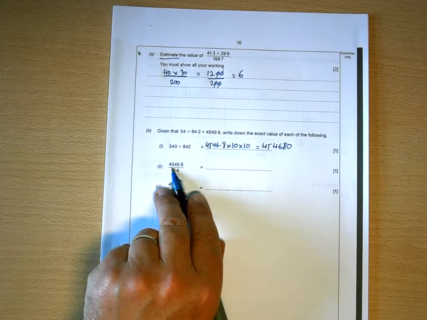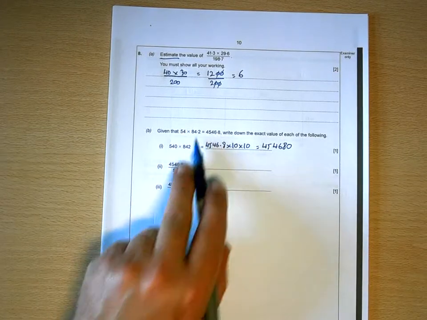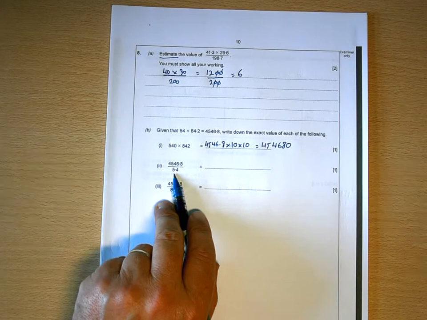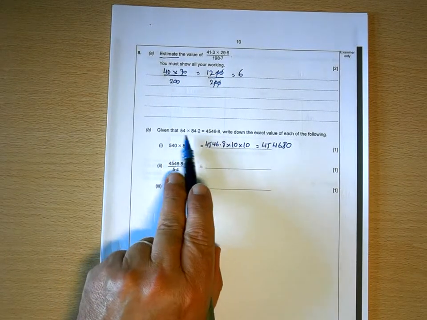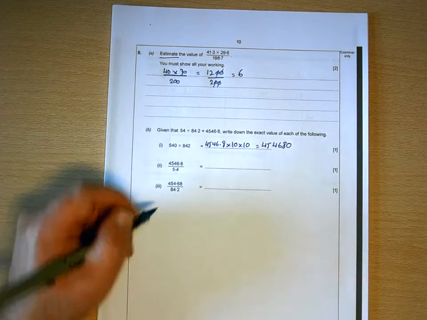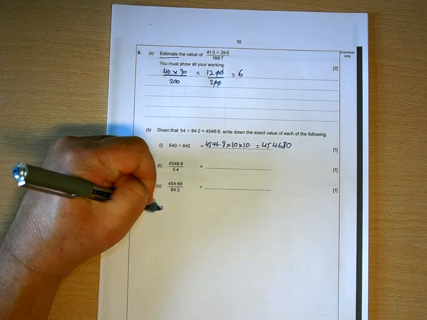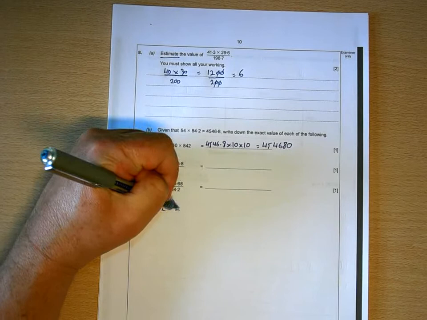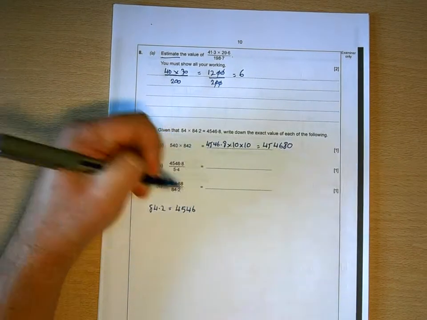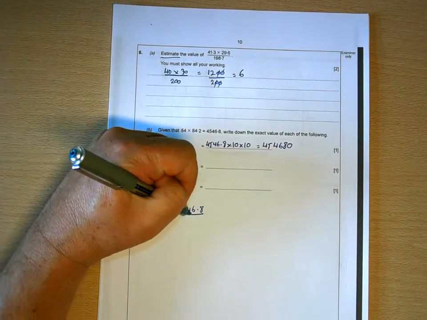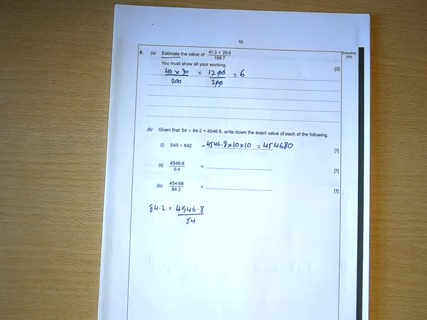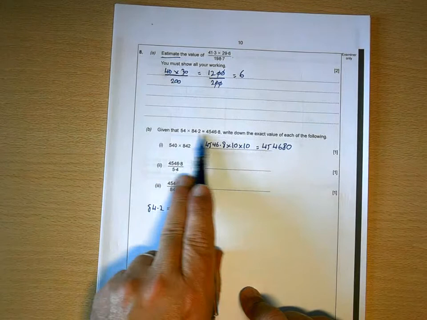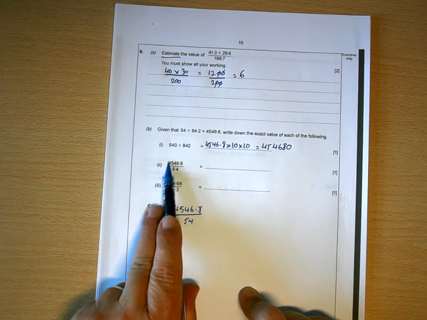So for this one, well, first of all, let's write that in that divide form. So what we're going to have is, if we've divided that by that, it's going to leave us that. So 84.2 will be 4546.8 divided by 54. So that's just rewriting that like that.